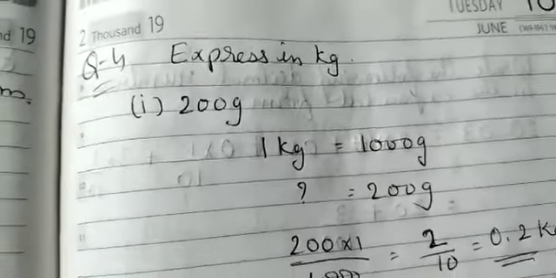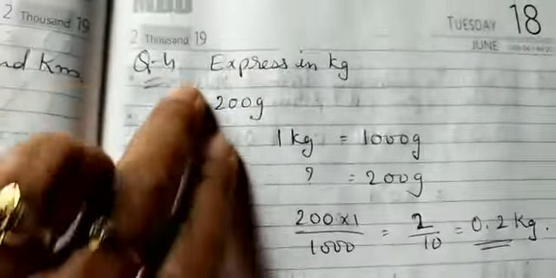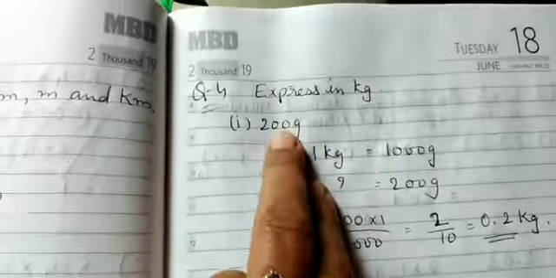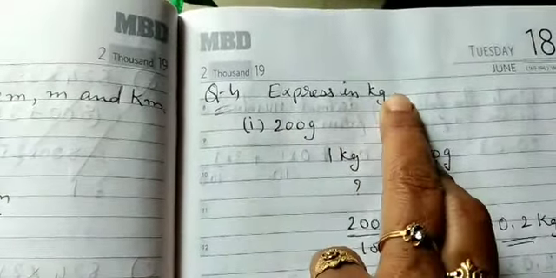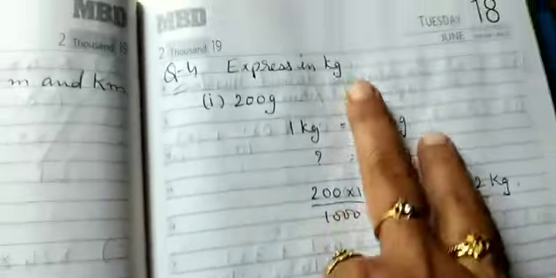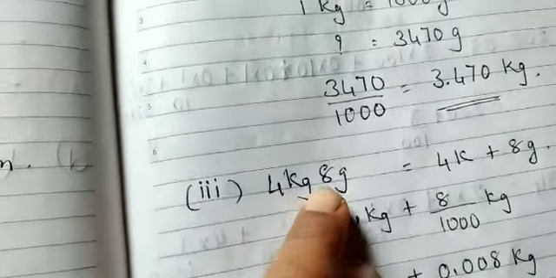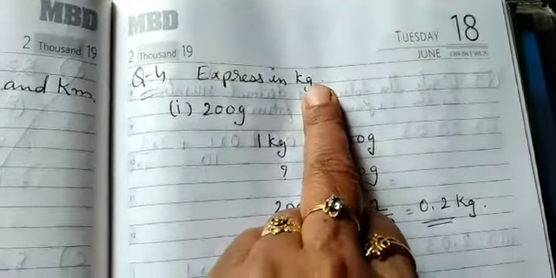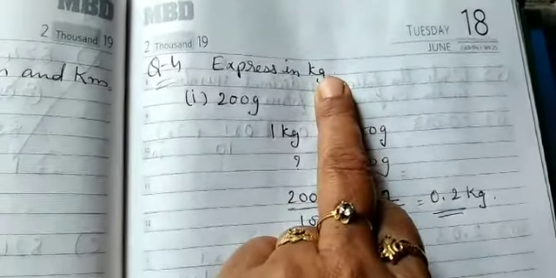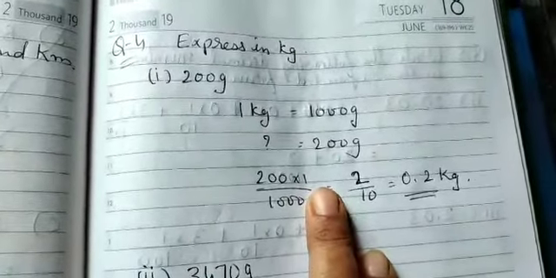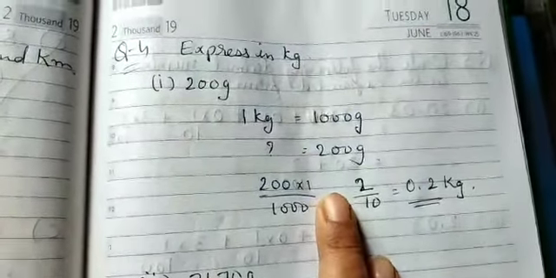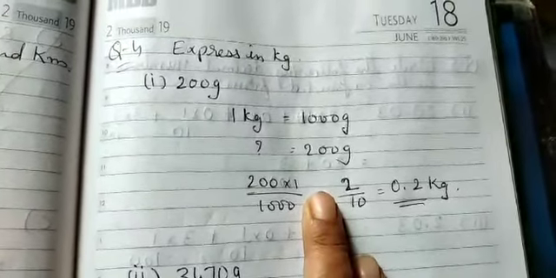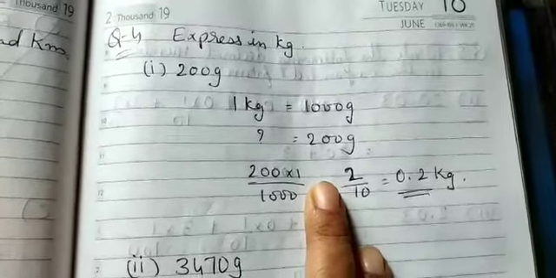Here we move on to question number 4. Express in kg. You can see in the first sum, gram has to be converted to kg, then gram again into kg, then we have kilogram and gram to be converted into kg. Okay, there are several ways of doing it, but here you can see what I have done. You are free to choose the method. You need not stick to the method I am showing you.